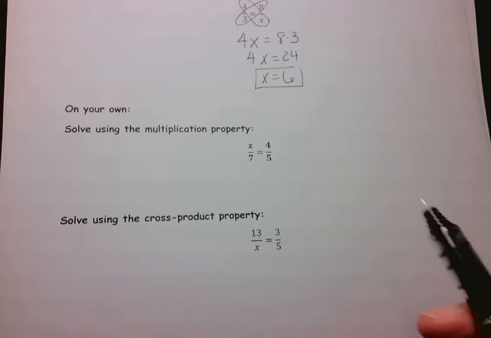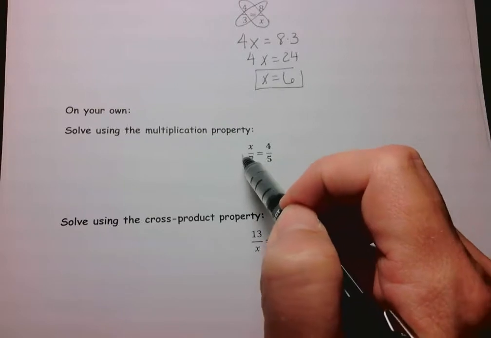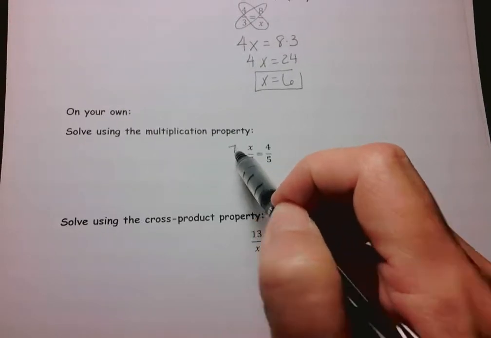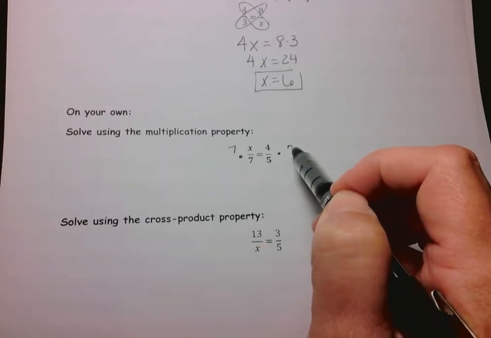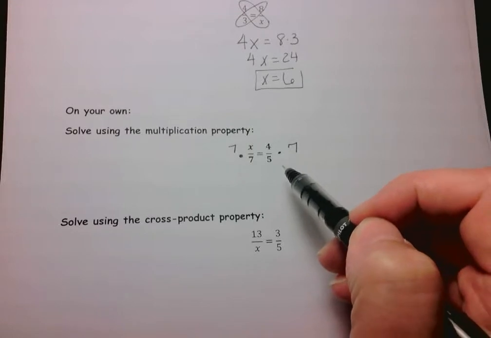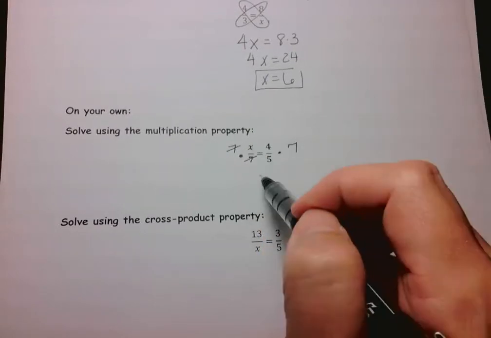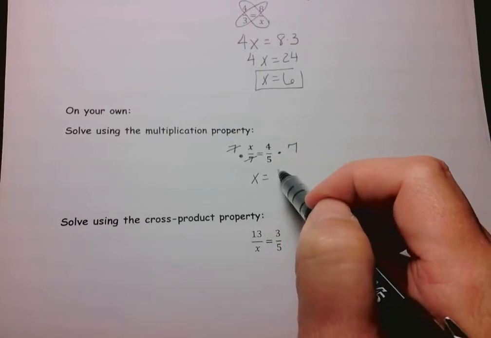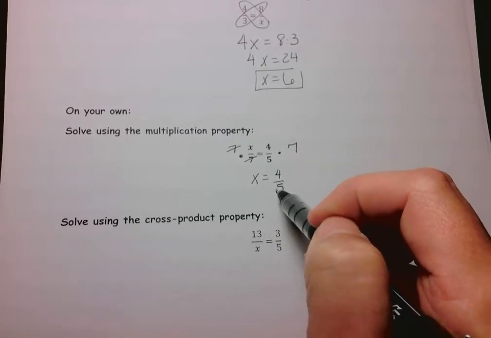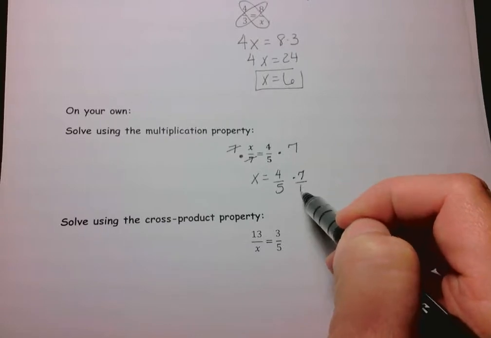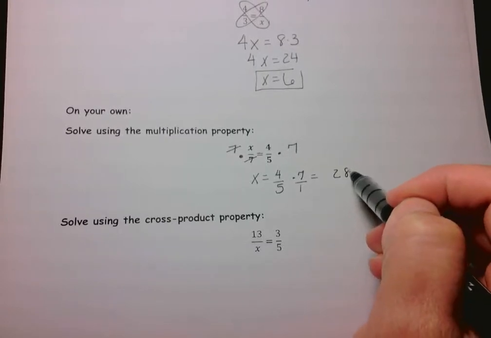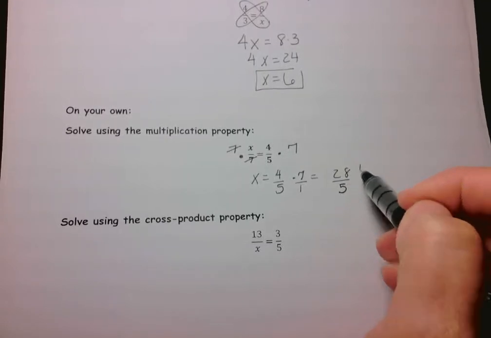Okay, so I said solve this one using the multiplication property. So that means I need to multiply both sides by 7 to get this x by itself. So those 7s will cancel out, and I'm left with 4 over 5 times 7 over 1. There's nothing I can cross reduce, and so that's my answer.